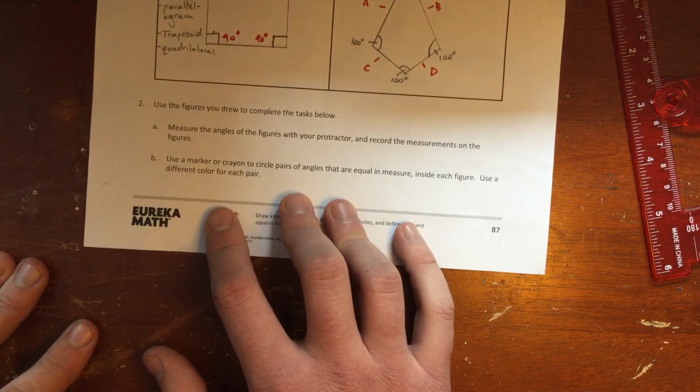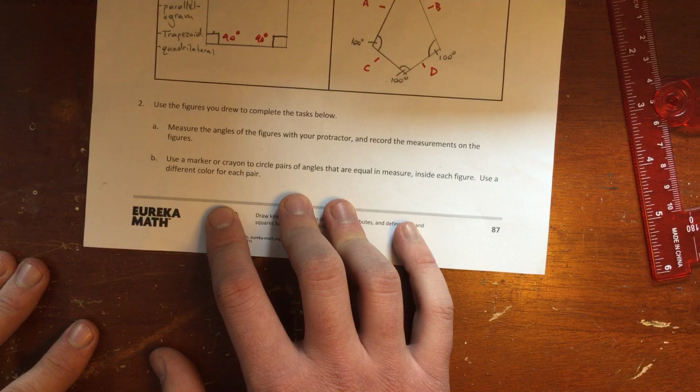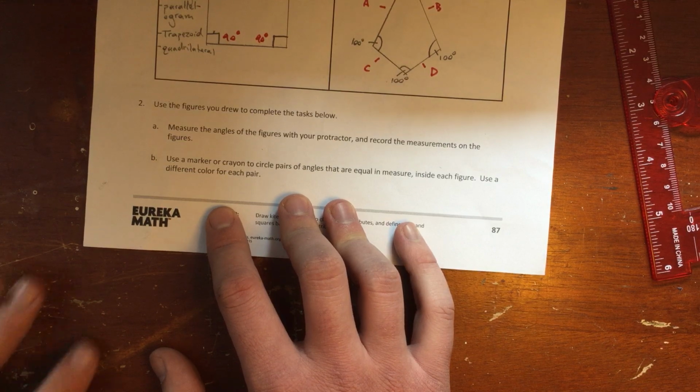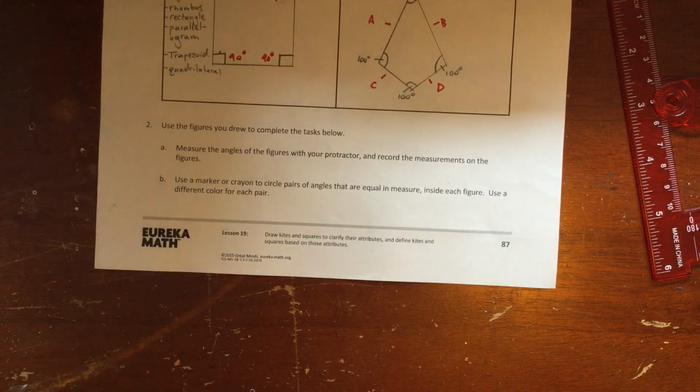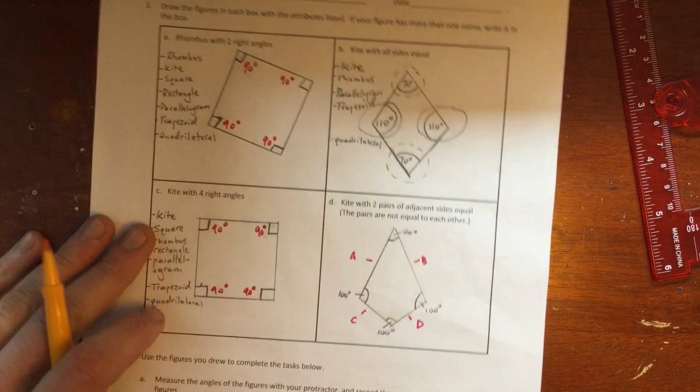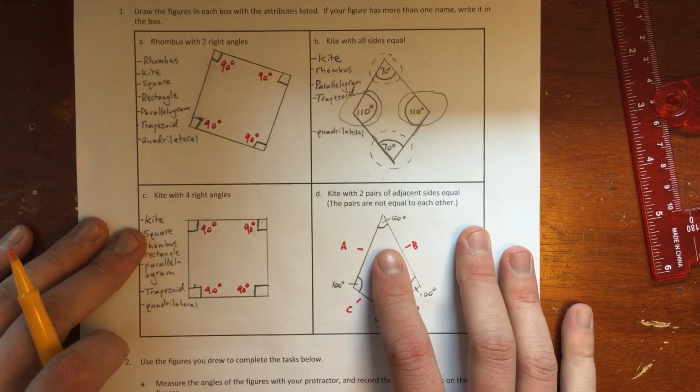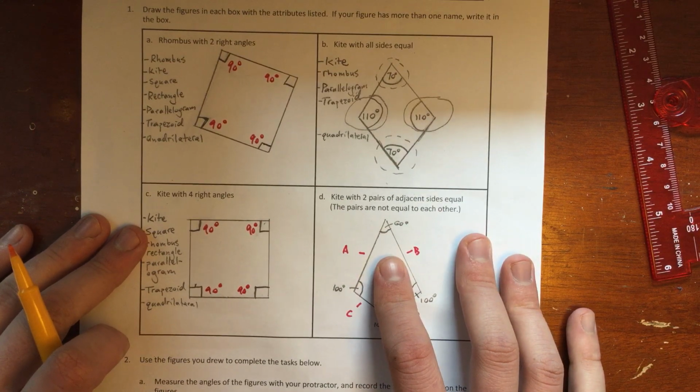The next part for this is use a marker or crayon to circle pairs of angles that are equal in measure inside each figure. And we're going to use a different color for each pair. So I have my red pen here, and I also have my handy dandy yellow pen. So I'm going to use my yellow pen first to circle a couple pairs of angles in each one of these that are the same.